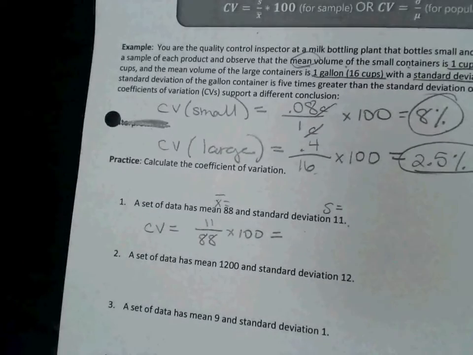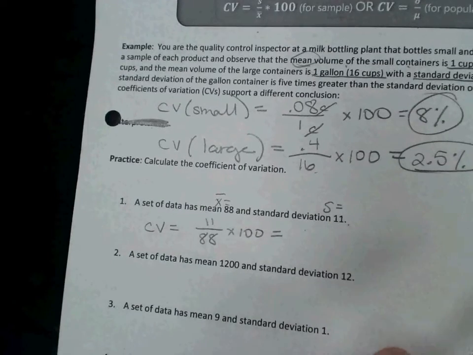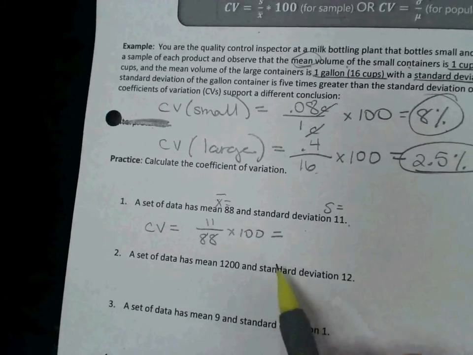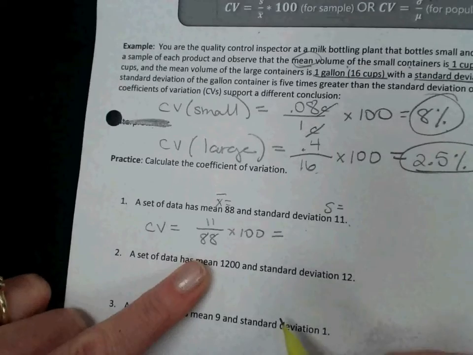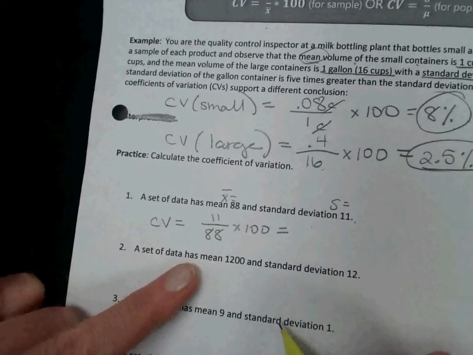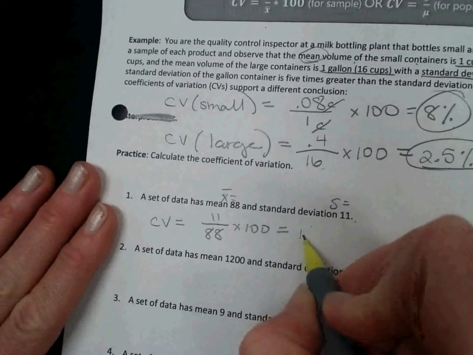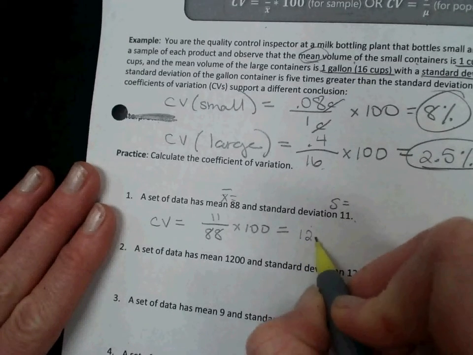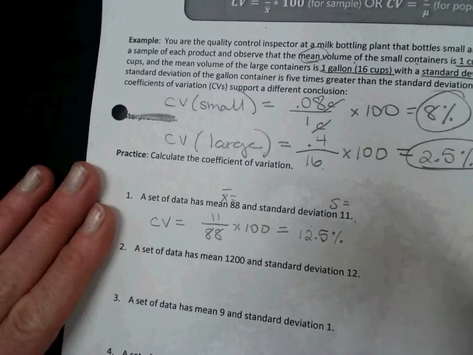Okay. Courtney, coefficient of variation for number 1. 12.5%. Anyone second that? Excellent.